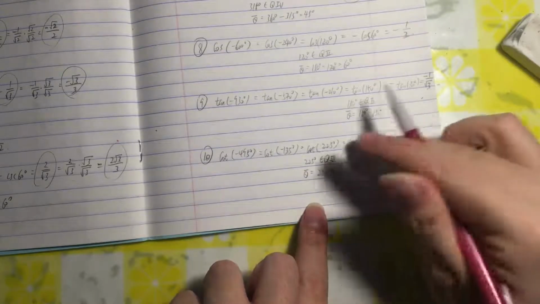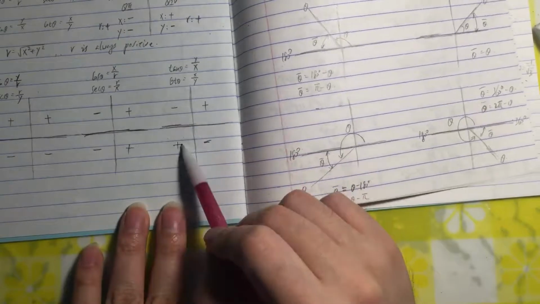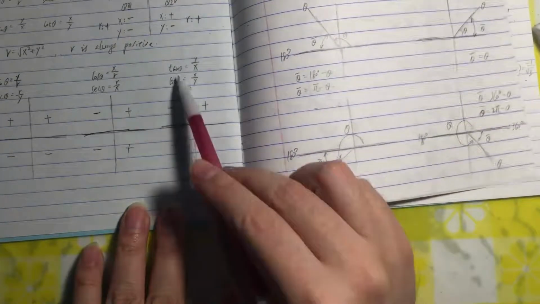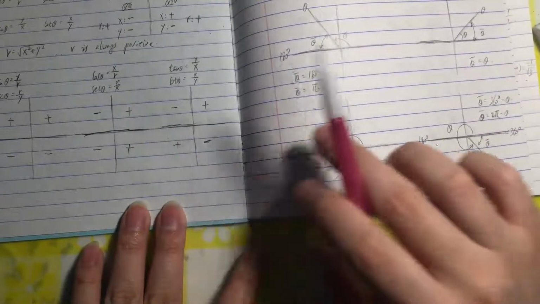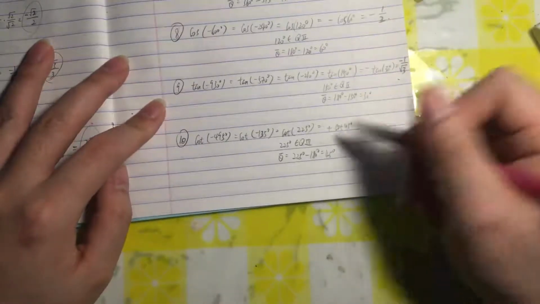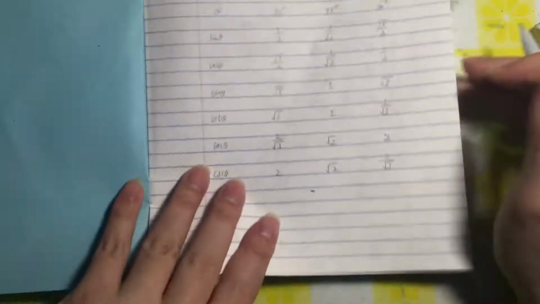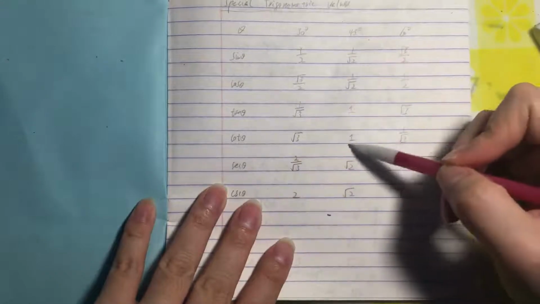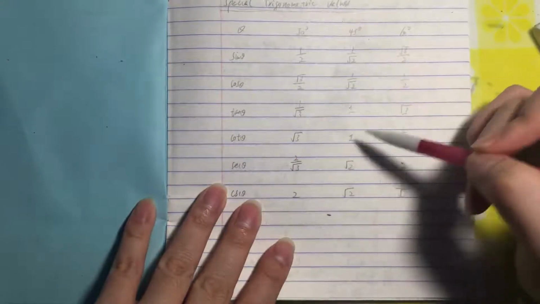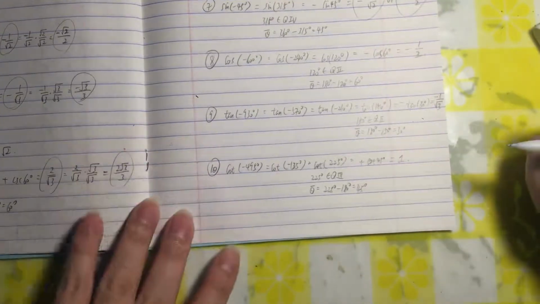Now let's check the plus or minus sign. 225 degree angle lies in quadrant 3, and cotangent in quadrant 3 is positive. Quadrant 1, quadrant 2, quadrant 3. Cotangent in quadrant 3 is positive. So you get positive cotangent 45. And cotangent 45 is one of the special trigonometry values. Cotangent 45 is 1. The final answer is 1.